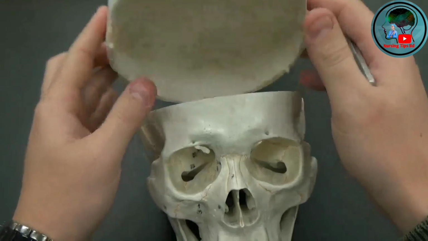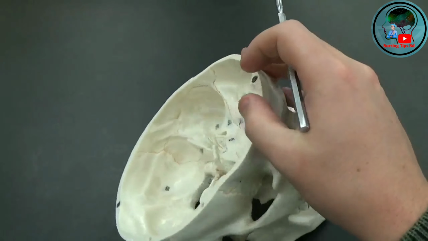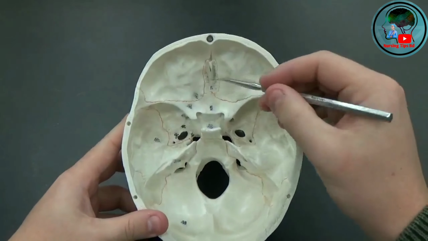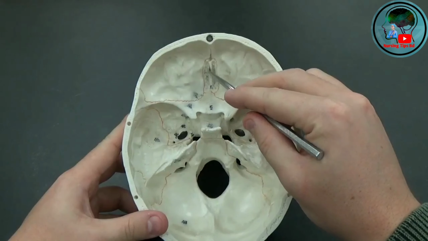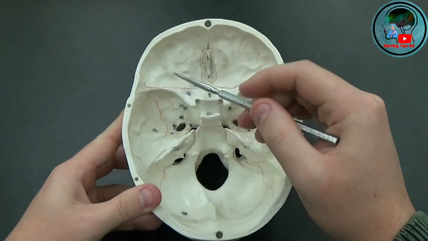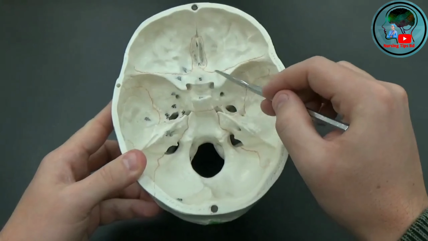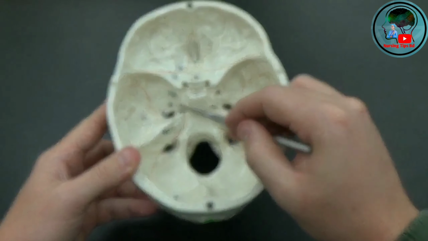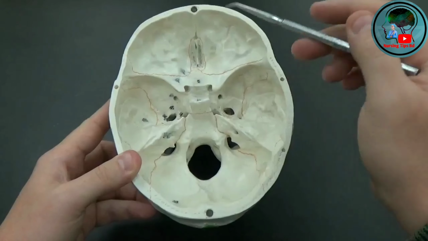We open up the skull itself and look on the inside. You can see your ethmoid bone sticking out kind of right here in the middle. You have this, what I kind of think looks like a butterfly shaped bone here called the sphenoid bone.